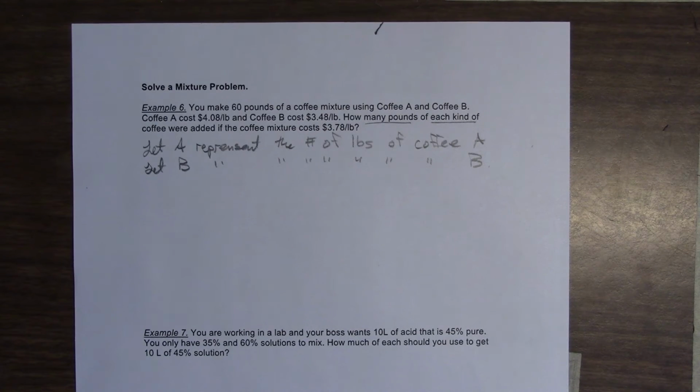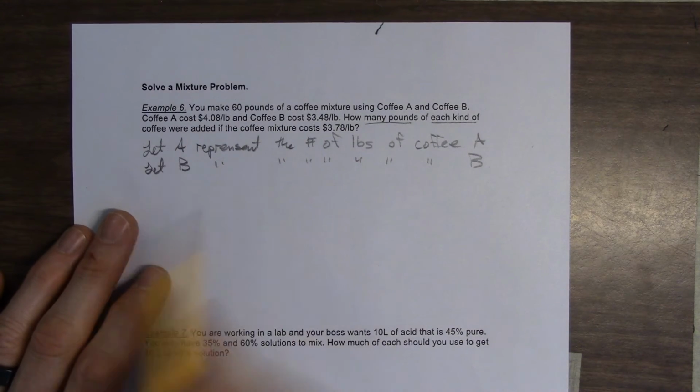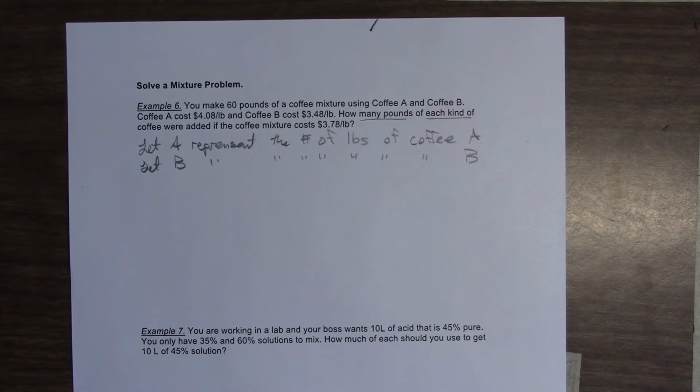Okay, so what's the first equation that we can make up here? It's an easy one, right?